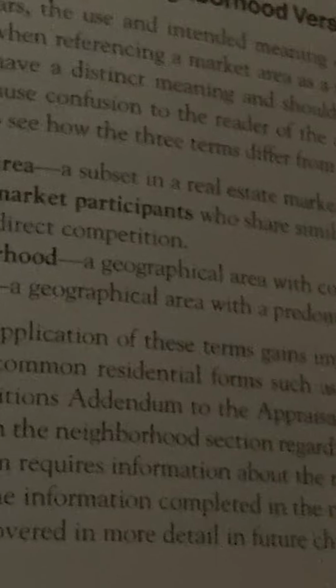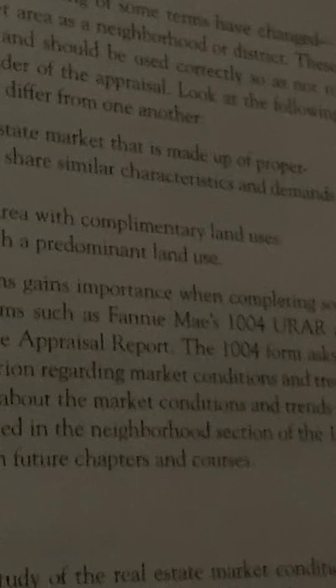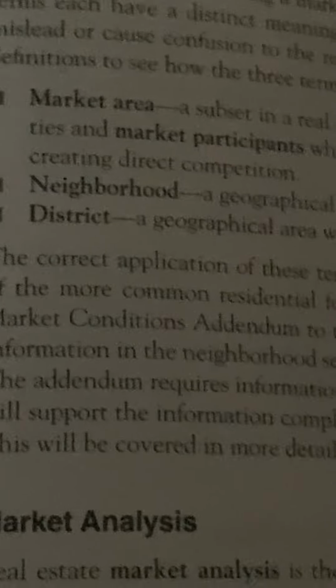Neighborhood, a geographical area with complementary land uses. District, a geographical area with a predominant land use.